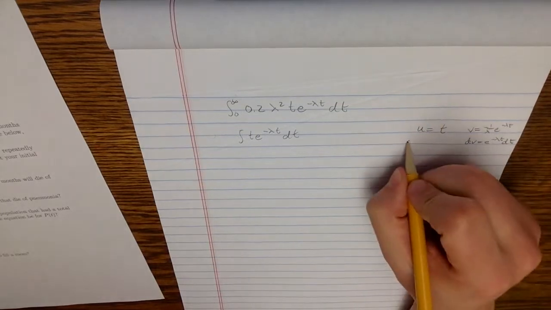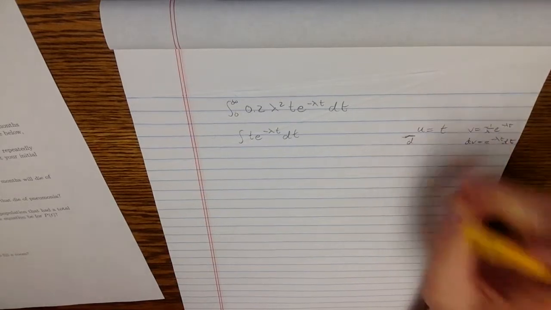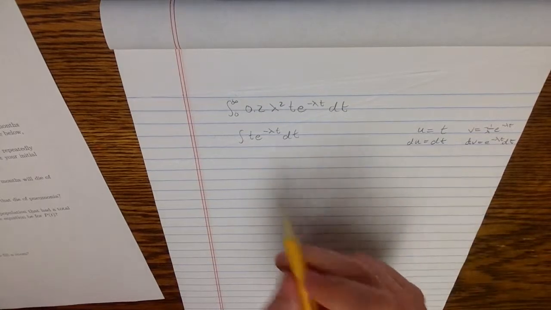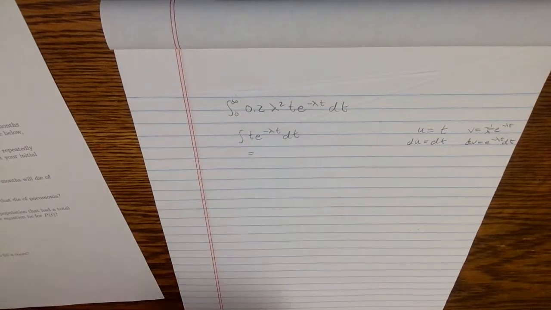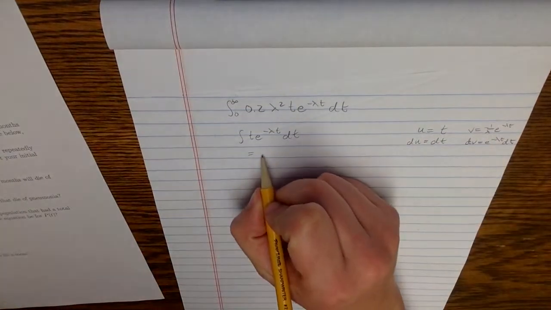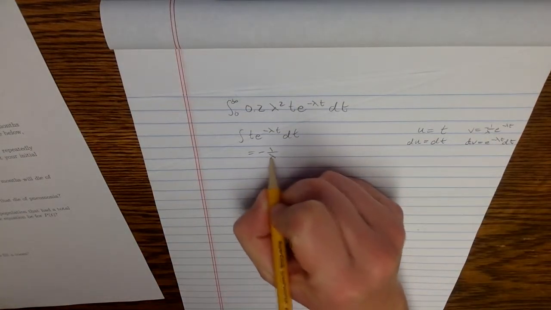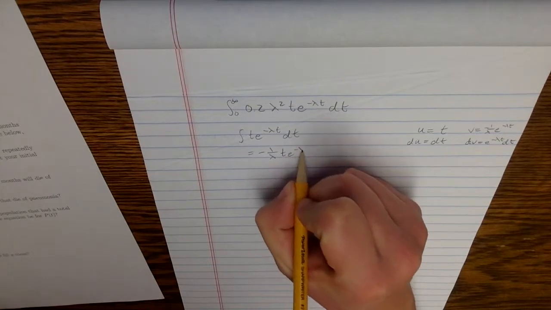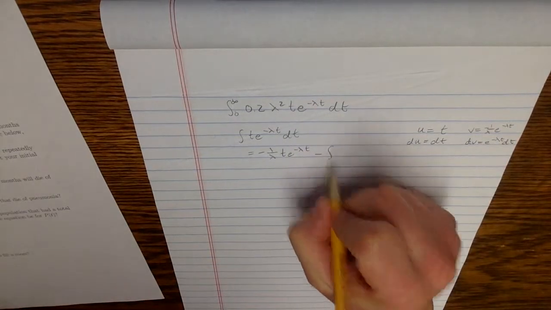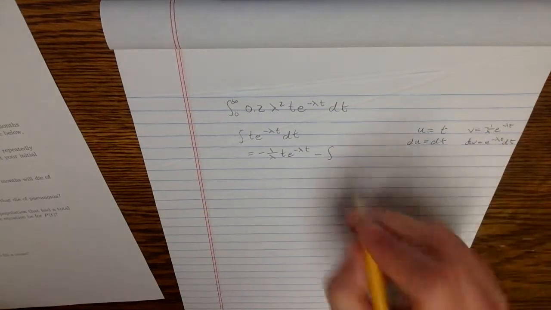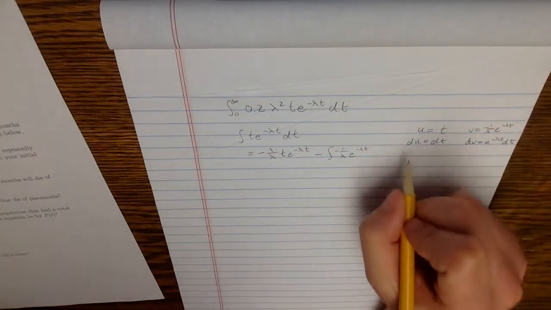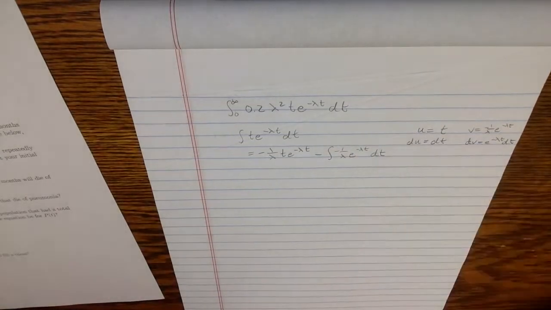Okay, now du is easy, it's just dt. Okay, so then using the integration by parts formula, I get u times v. So this is minus 1 over lambda t e to the minus lambda t. Okay, so that's uv minus the integral of v, which is minus 1 over lambda e to the minus lambda t, du, which is dt.